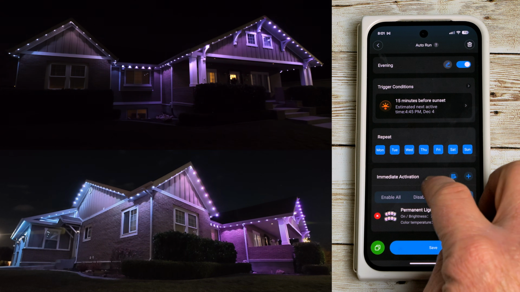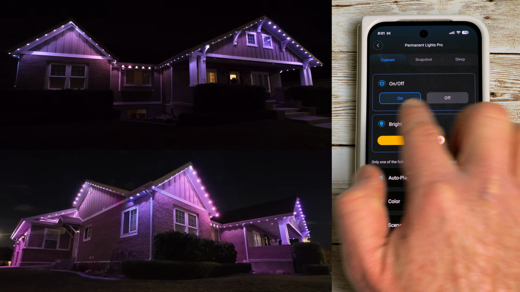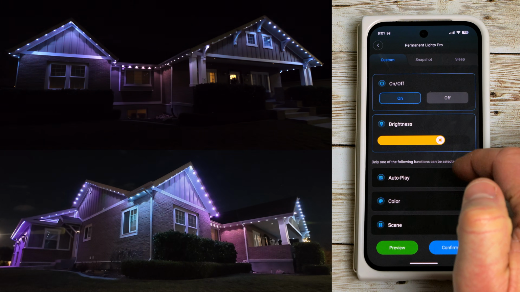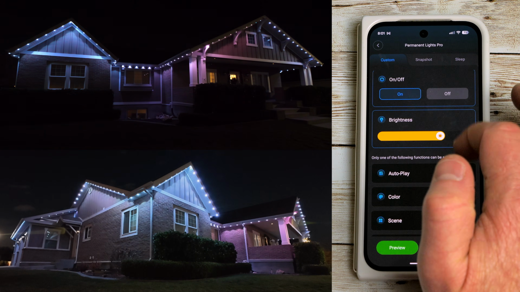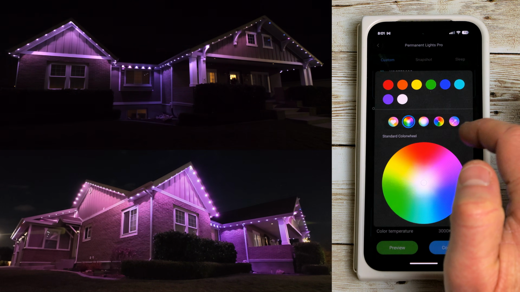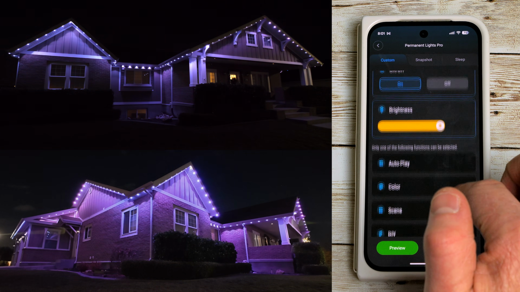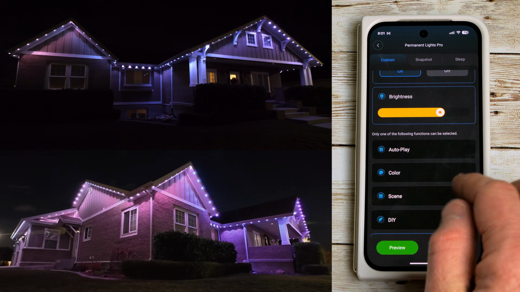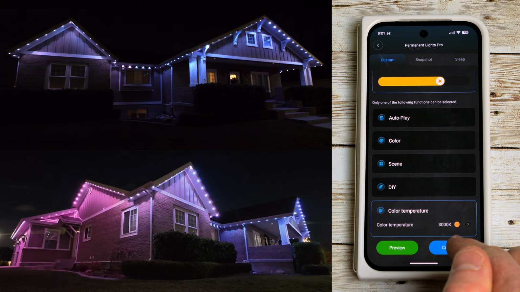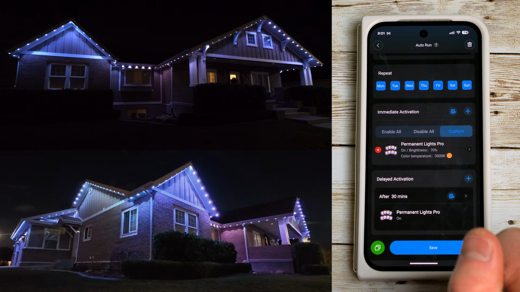Then we're gonna have this every day of the week, and we're gonna choose what lights we want it to turn on. So we have it turned on, we can have it turn off, and then we can even choose what scene we want it to play. So if we like just the simple colors that we've chosen before, we can go through and choose the colors. We can choose the scene, DIY, or our color temperature. And then over here we have some of the snapshot and sleep options. So we're gonna keep it at the color temperature, confirm, and then at sunset or 15 minutes before sunset, it's going to turn that on.